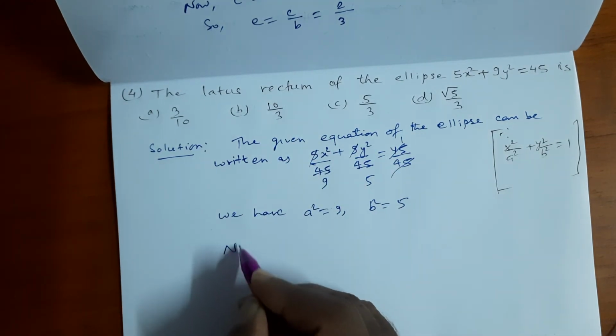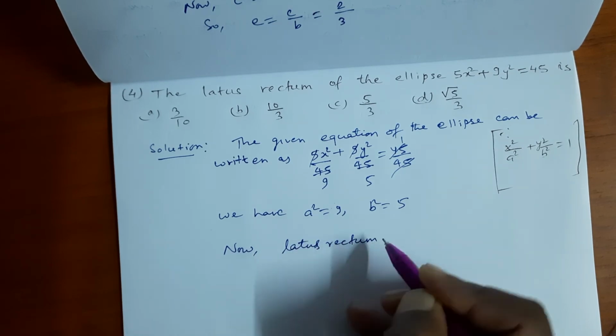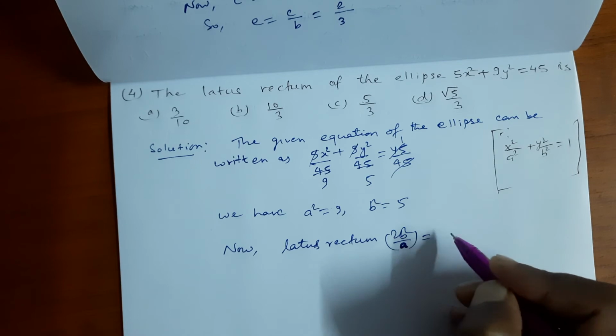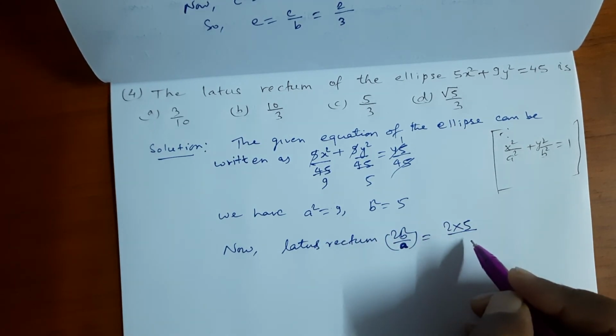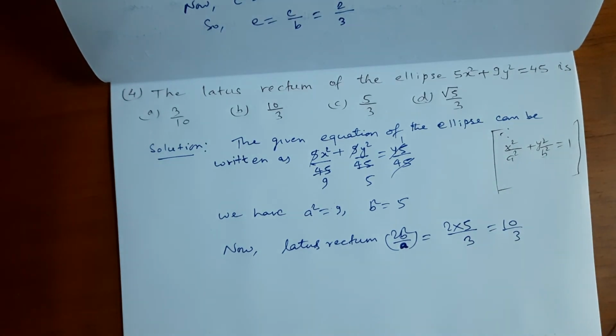2b square over a is the formula for the latus rectum. So this 2b square over a will be 2 times b square, which is 5, over a, the square root of 9, that is 3. It will be 10 over 3. So our correct option is 10 over 3, and we can tick B.